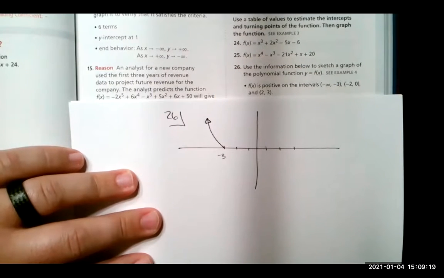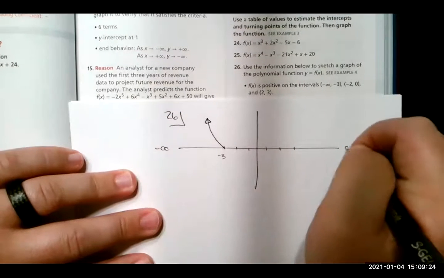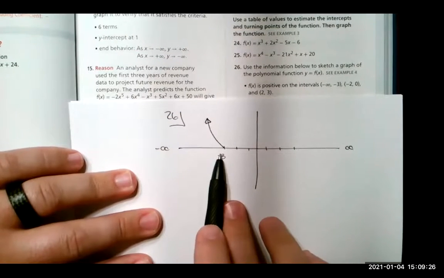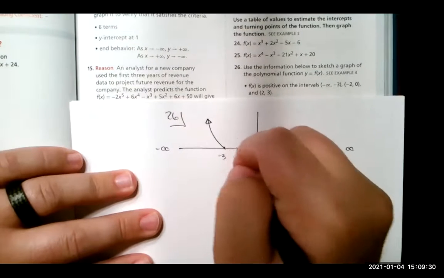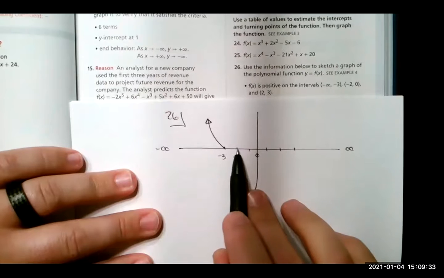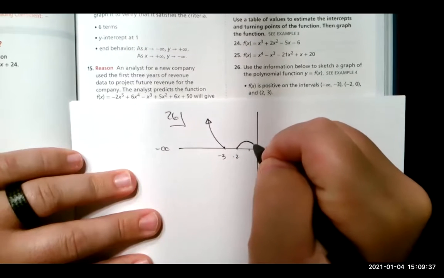But it's positive between negative infinity, which is all the way over here, to negative 3. It's positive between negative 2 and 0. So there's negative 2, there's 0. So between negative 2 and 0, it's going to be positive, up above the x-axis.